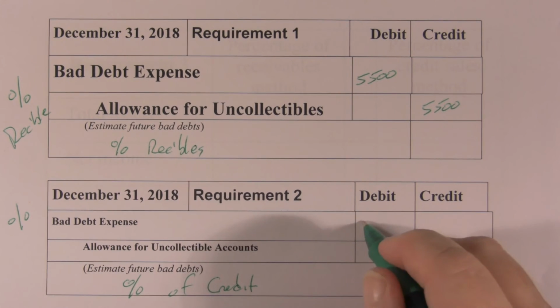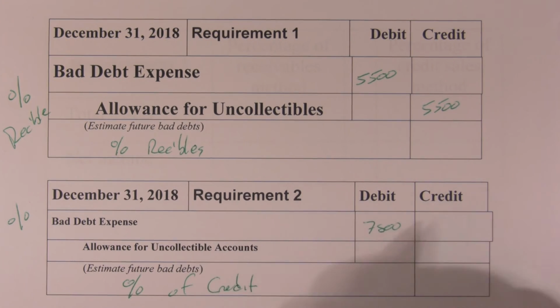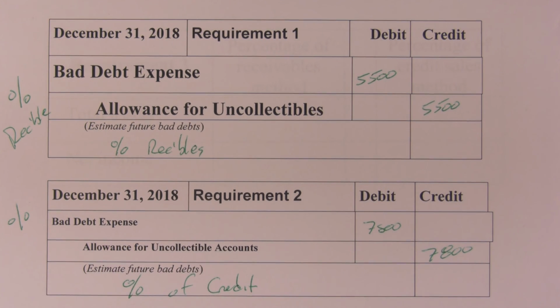Debit bad debt expense, 7,800. Credit allowance for uncollectibles, 7,800. And we don't care what is in the account before or after. We just base it strictly on a percentage of credit sales.